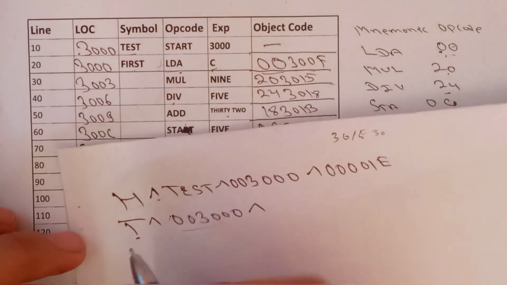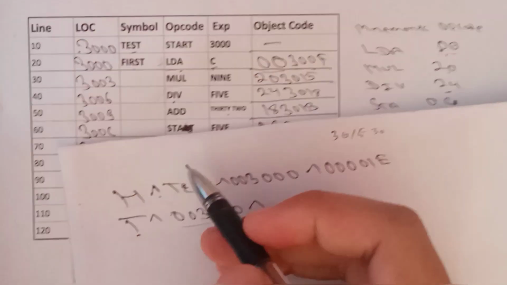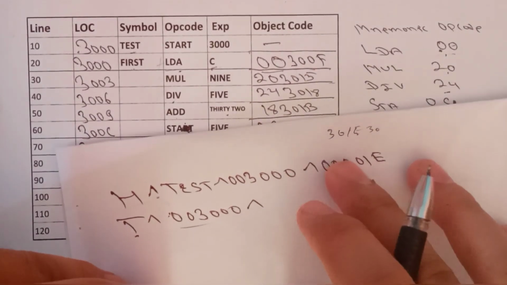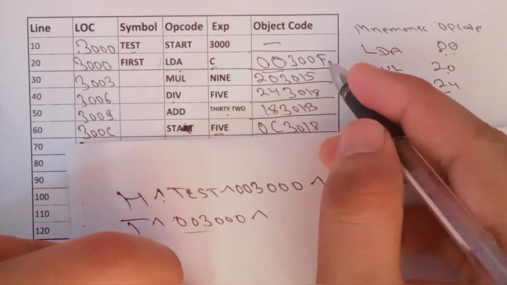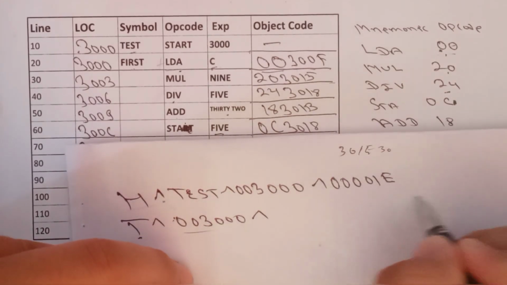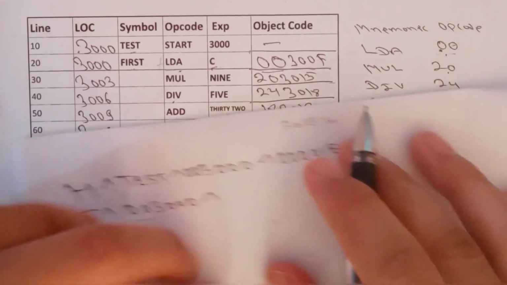In the text record we first write the text, then the starting address. Now we have to write the length of the object code. For that we have to count from this up to 69.